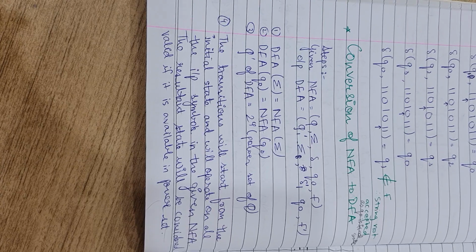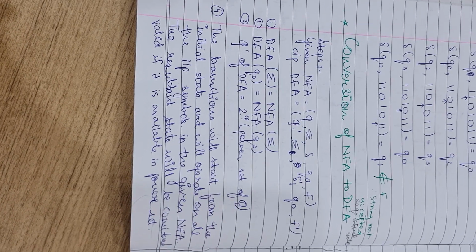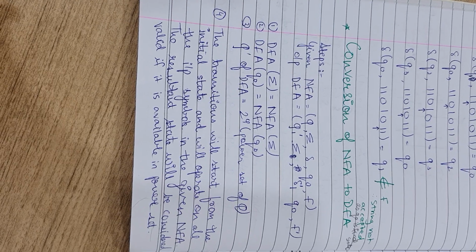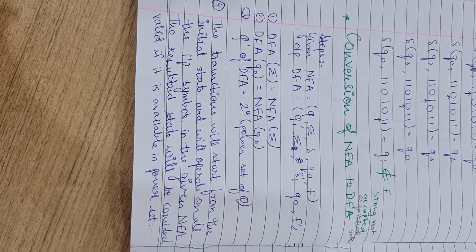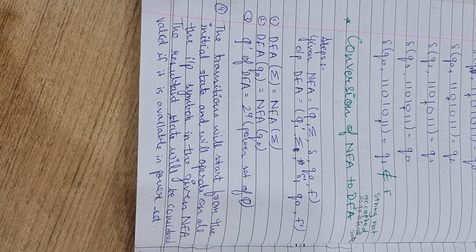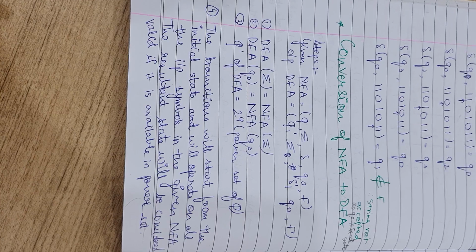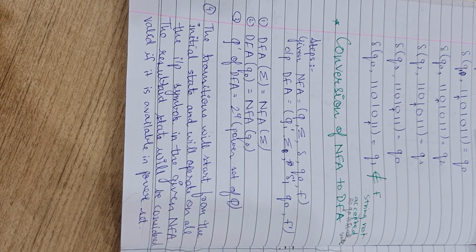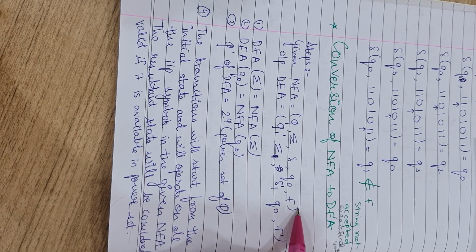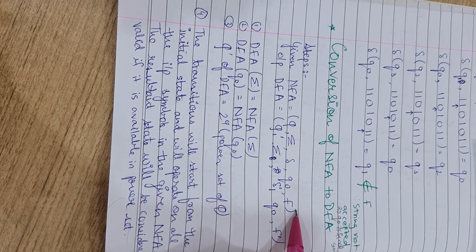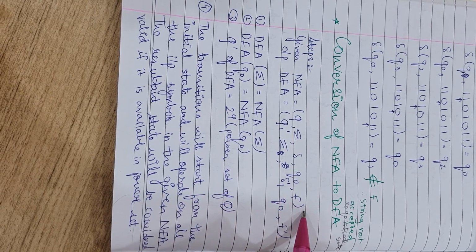Now since we always want that the machine should be deterministic, because we cannot leave the ambiguity on the machine to decide when to transit and when not to transit. So first we'll go through the numericals on converting from non-deterministic finite machine NFA to deterministic, that is DFA. So if you see here, we have this NFA which is given to us. So we'll have Q, alphabet set, transition, initial state and final state.